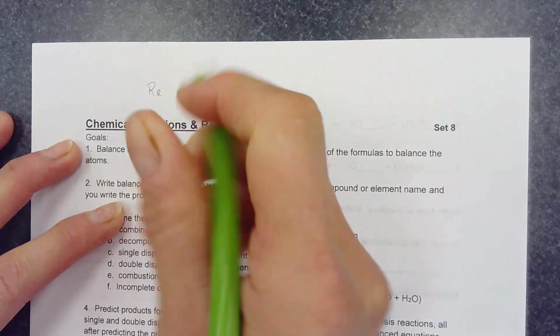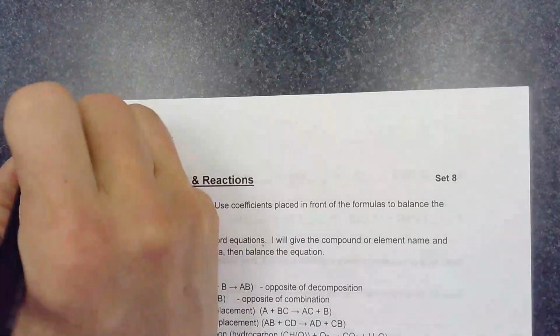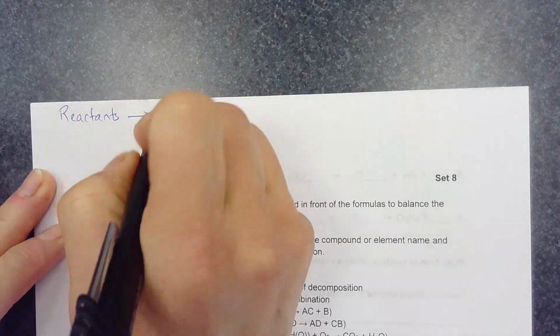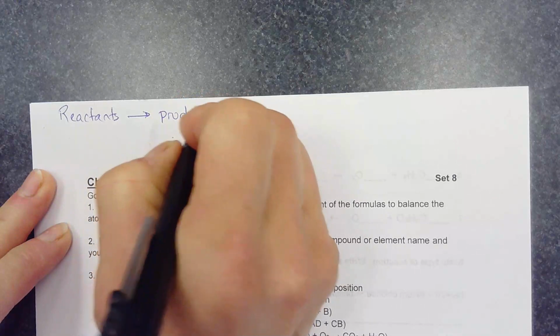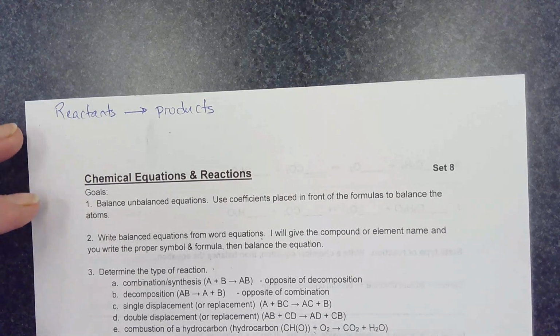Reactants, let me go to the top here with the pen. Reactants yield products. Did everybody remember that from something else maybe? We've talked about this before, I believe. So who's on the left? Reactants. Who's on the right? Products. That you've got to know, and the arrow means yields, okay?